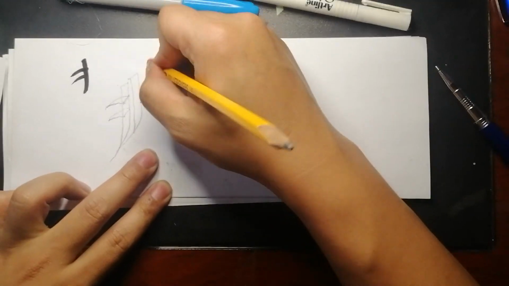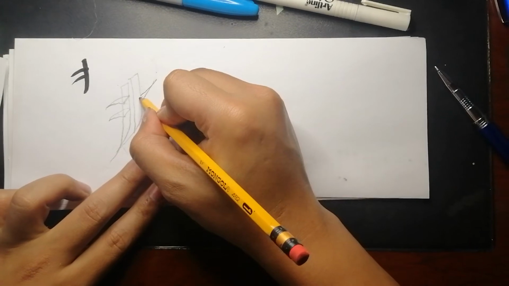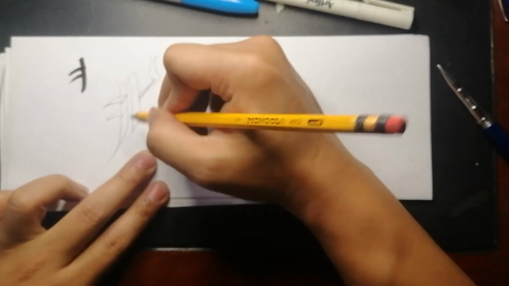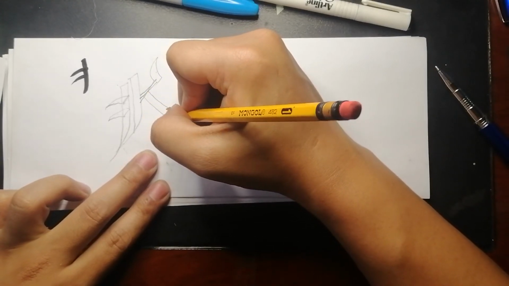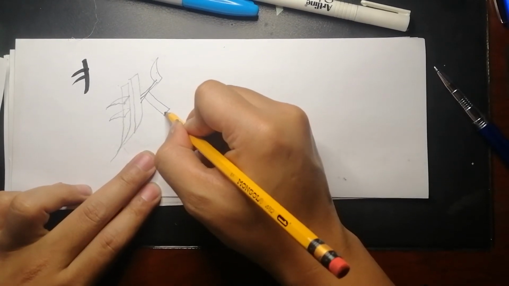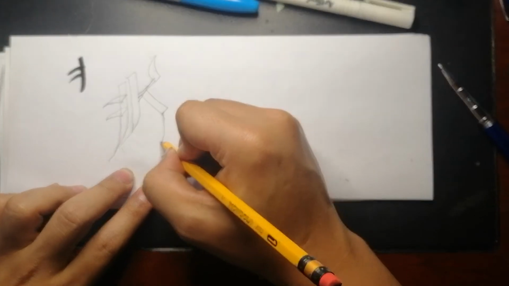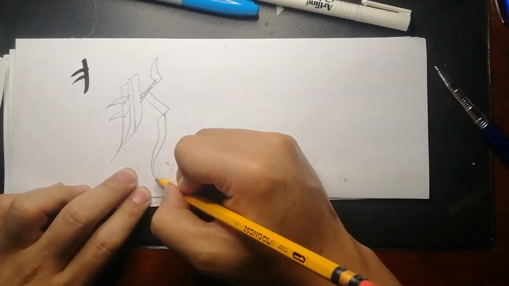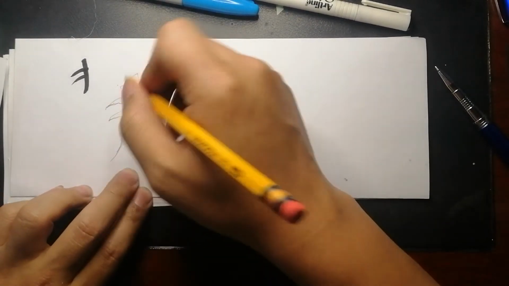Mag-slide tayo sa last slide and then mag-flourish tayo, and then diagonal and then point tip to tip. Flourish tayo on the right. So creative decision ko na pumunta this way, although you can go the other way.